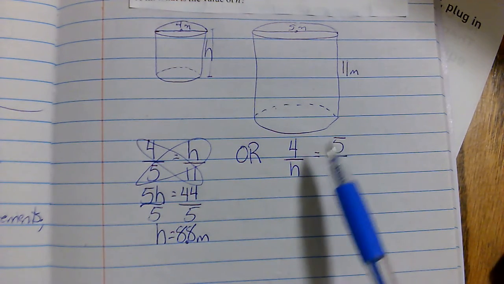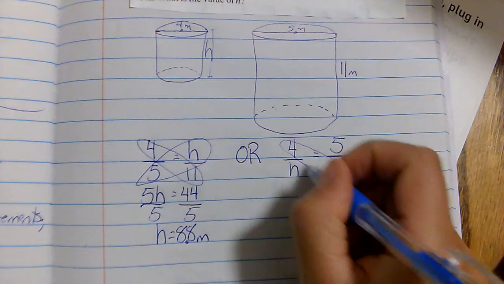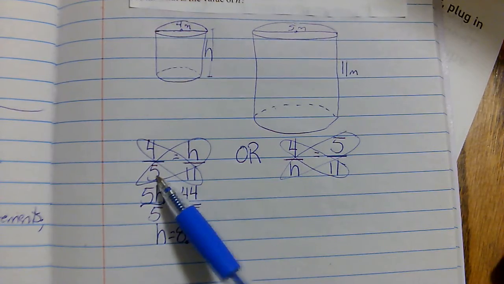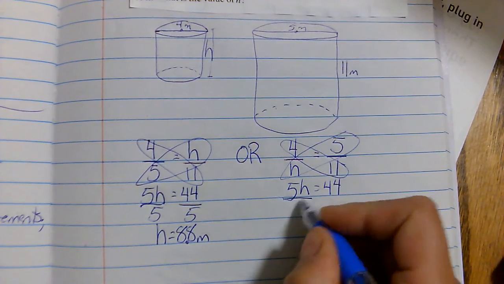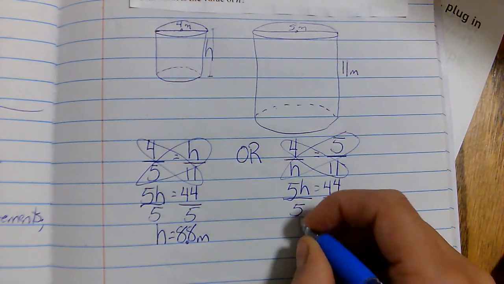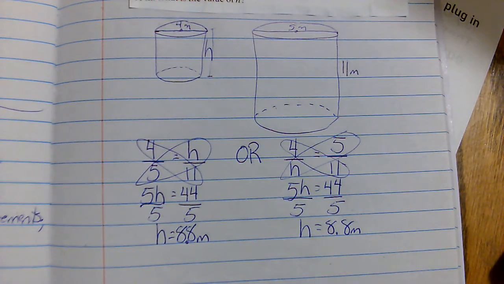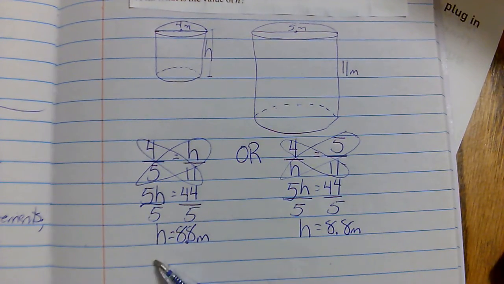Okay, you'll notice that I have diameter over height. And when I go to cross multiply, I end up multiplying the same values in this one that I did over here. I get 5h equals 44. I divide by 5 on both sides, and I get that h is 8.8 meters. So you can set it up as corresponding sides or within the solid itself. And if you set it up correctly, you should still get the same exact answer. Alright, so that is how you find unknown lengths in similar solids.